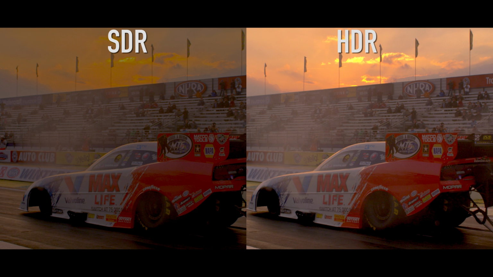I'm going to show you just one more shot so you can compare the differences again between SDR and HDR. This is what the shot looks like in SDR, and this is what the shot looks like in HDR. And if you own a HDR TV or a smartphone that supports HDR, you can see these differences even more clearly because this very video you're watching was graded for HDR.